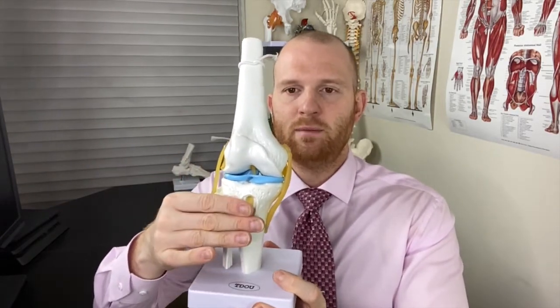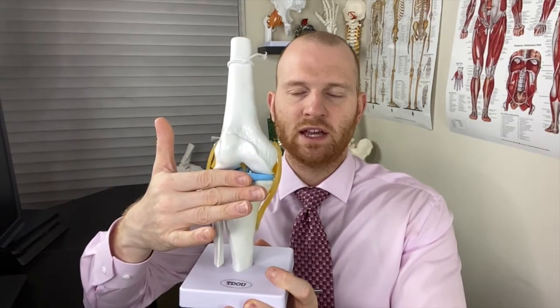Here I have a model of the knee, and so the knee joint is going to be formed by the femur bone, which is the thigh bone, coming on down just like this, and coming up from the foot, we're going to have the tibia, which is the bone we often associate with as the shin. That bone is going to come up like so, and then on the side here, we're going to have the fibula bone.